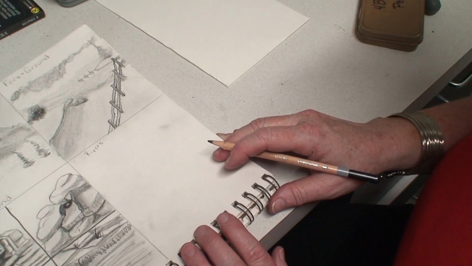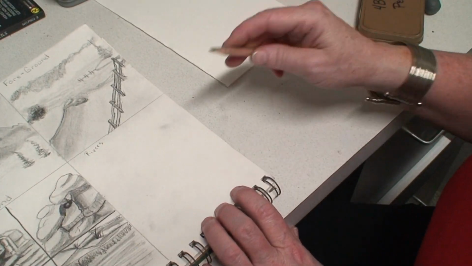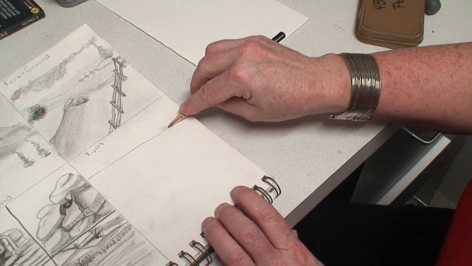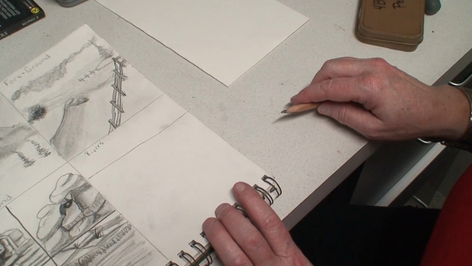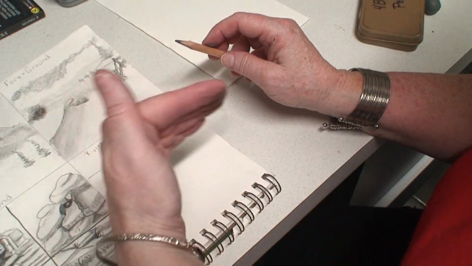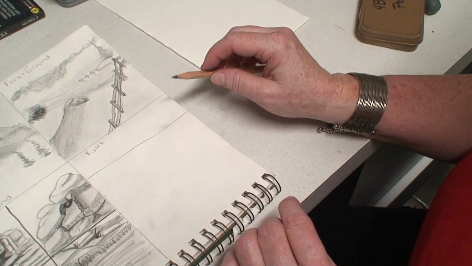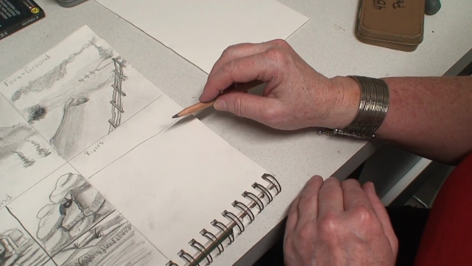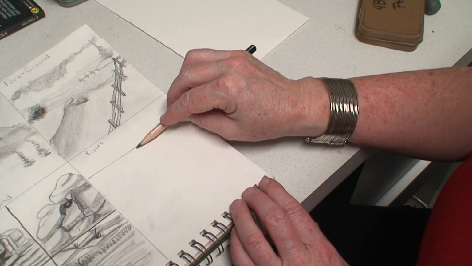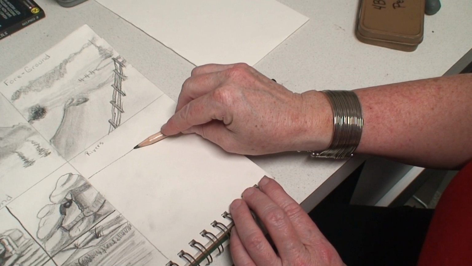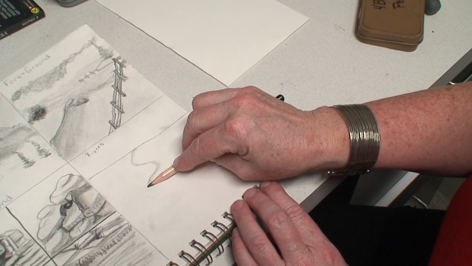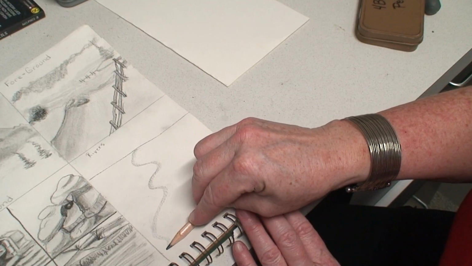Alright, now we're going to move to the river. We're going to make a line across. Now, rivers never stay straight. They always meander. Okay? So that means that your river is going to change, but it should never look like a road. So lay your pencil sideways and create your meandering.